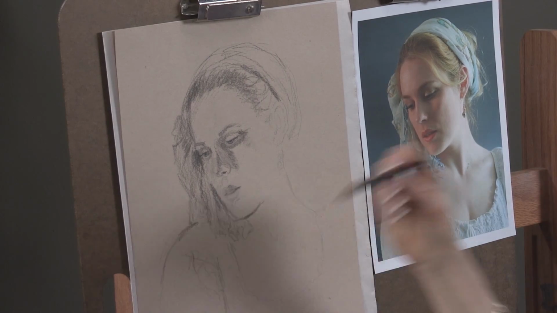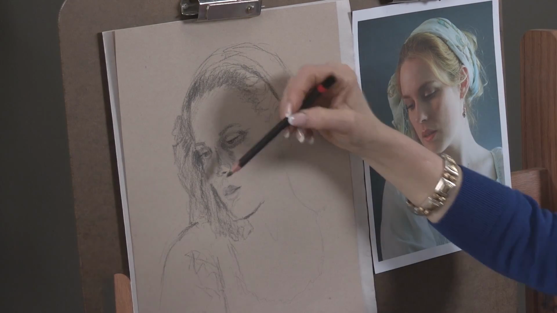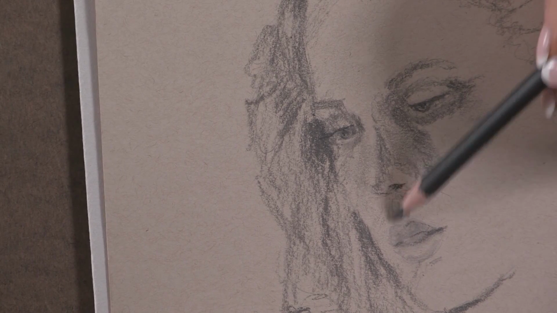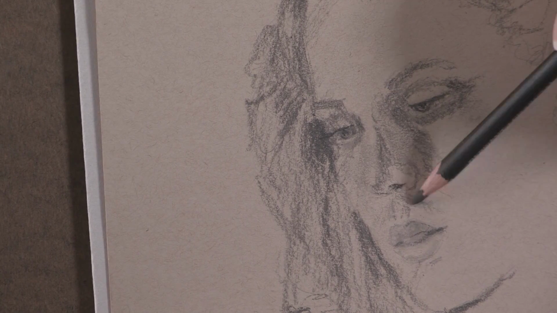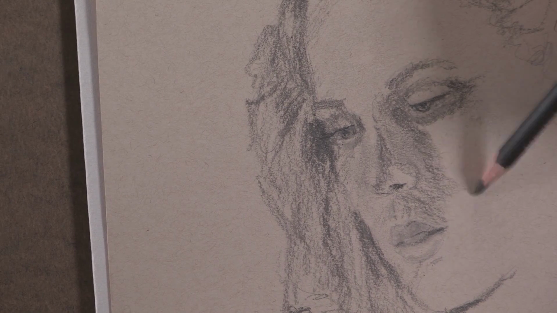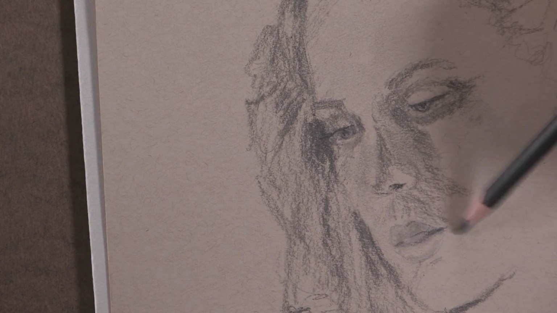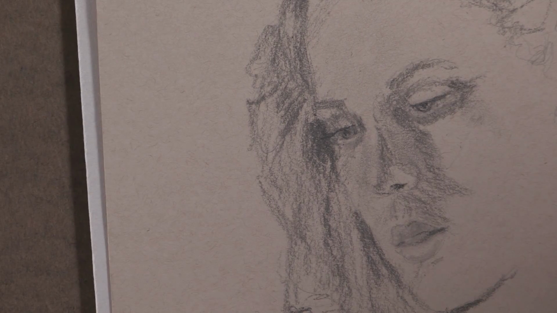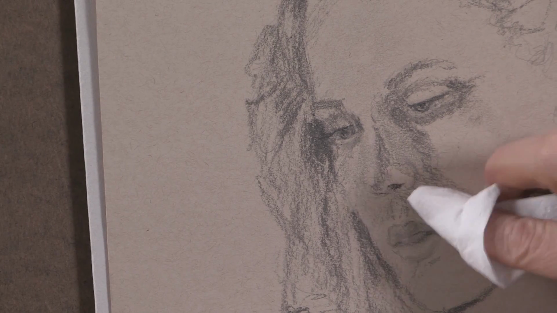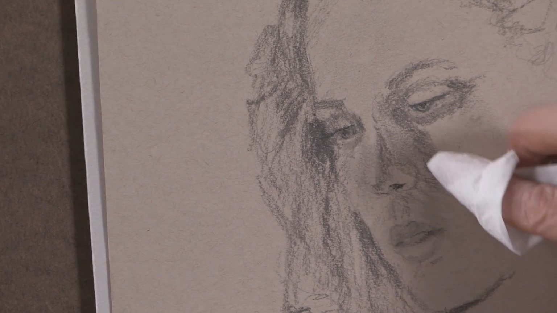The secondary light source here is casting a shadow from her nostrils. I'm just going to block in some basic values. A tissue will lighten some areas, a tortillon will darken some areas.